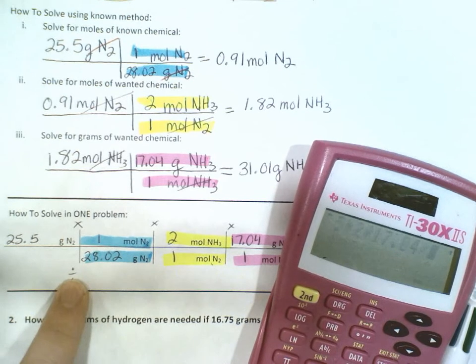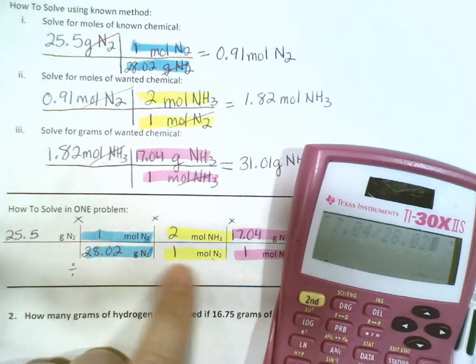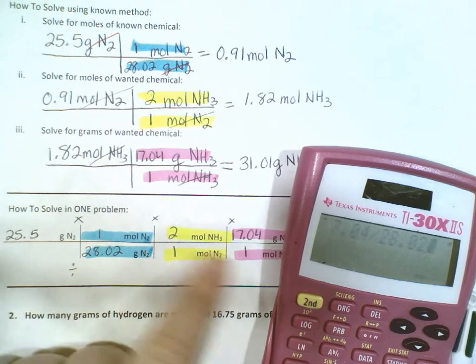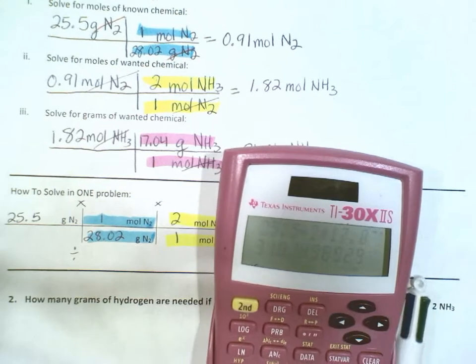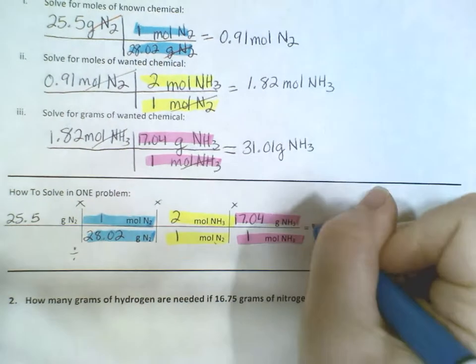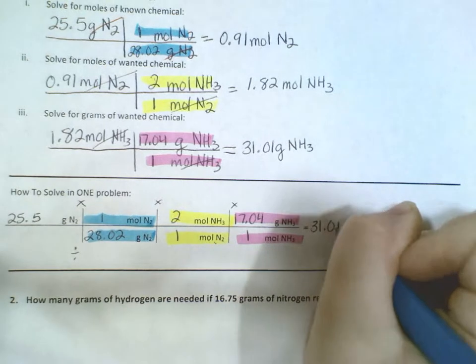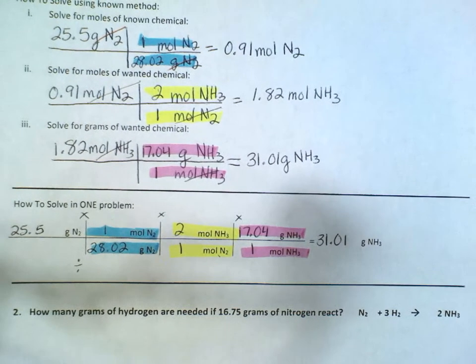And then we're dividing by 28.02. And then we're dividing by 1 and 1. If these were other numbers, you would just hit divide again and plug in any other numbers you need to divide by. And guess what? We get 31.01. We get the same value, because we're doing the same conversions, the same calculations, we just do it all in one step.